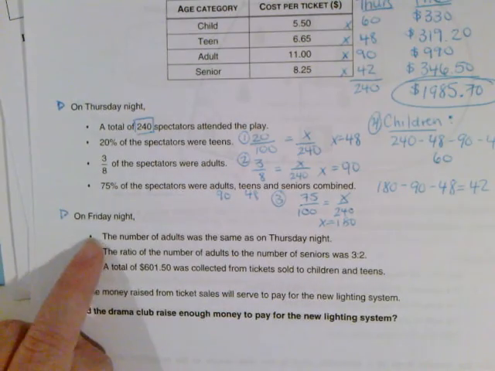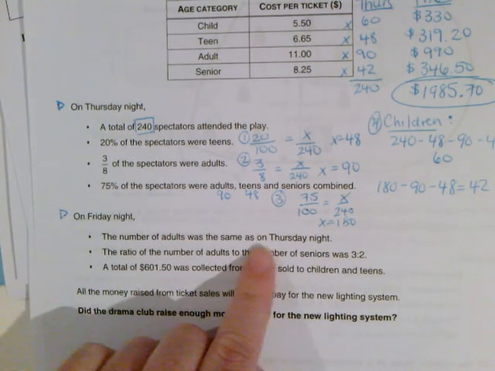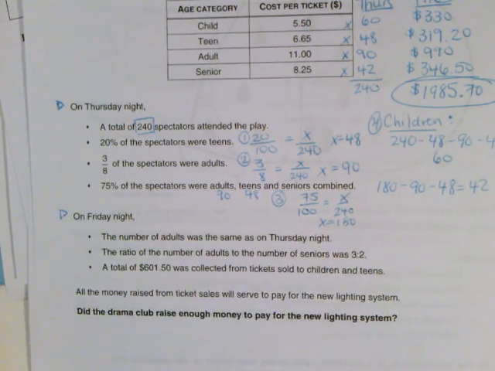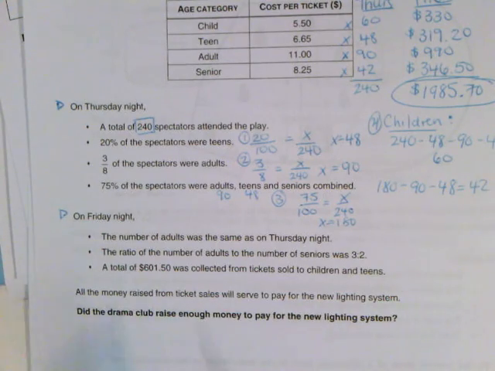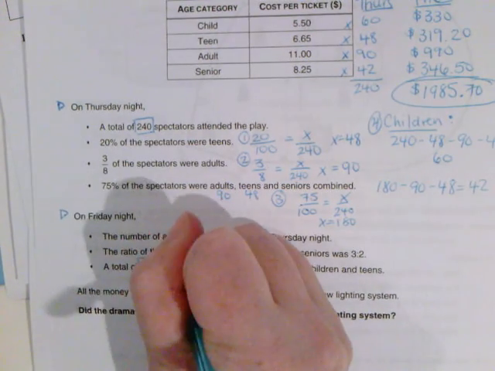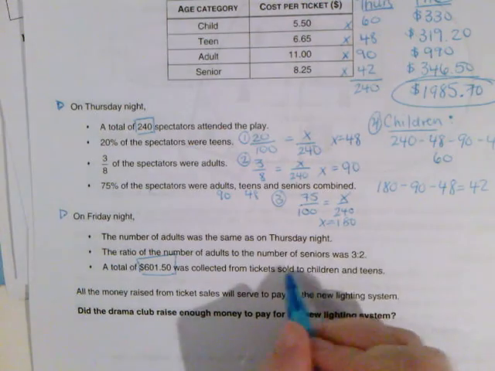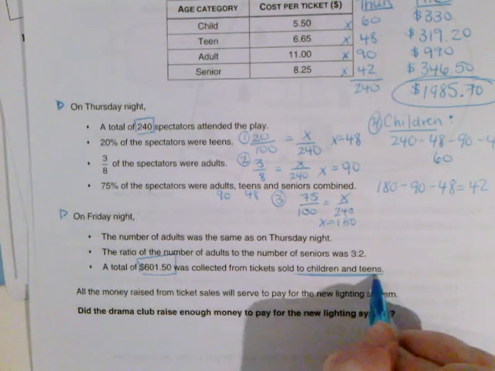Then underneath it says, on Friday night, the number of adults was the same as on Thursday night. Okay, and it says the ratio of the number of adults to the number of seniors was 3 to 2, and a total of $601.50 was collected from tickets sold to children and teens.